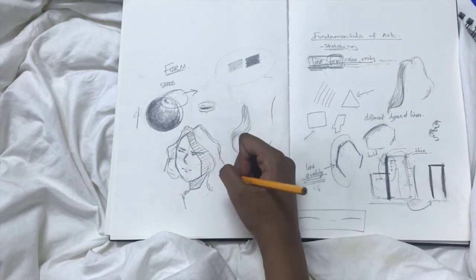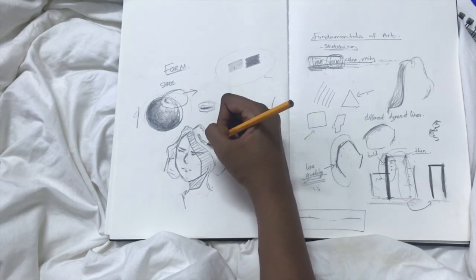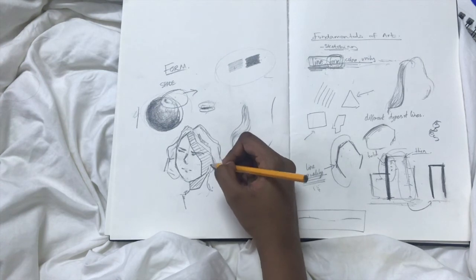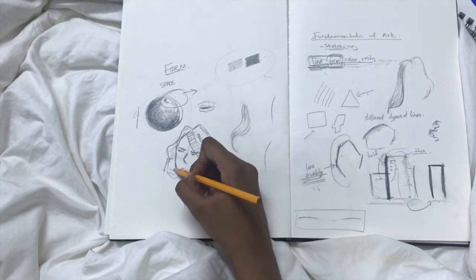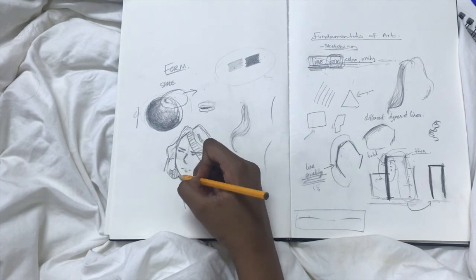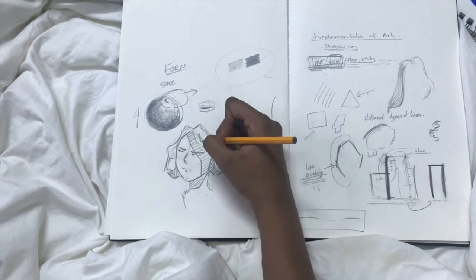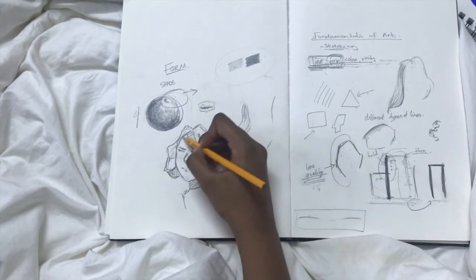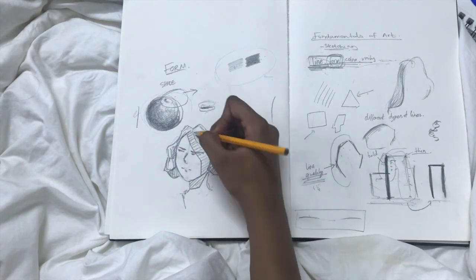And this is where you play around with your line quality as well. So if you want to add a little bit of shadow there, you want to add a little shadow under. And obviously the hair shadow, I'm going to make it darker than the face shadow.